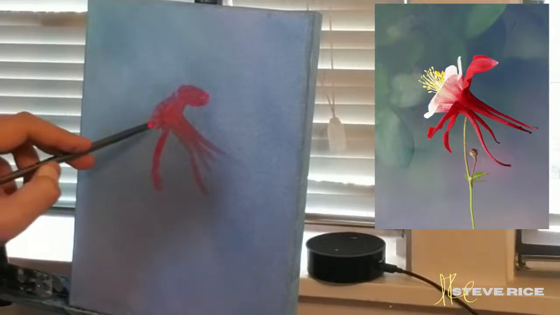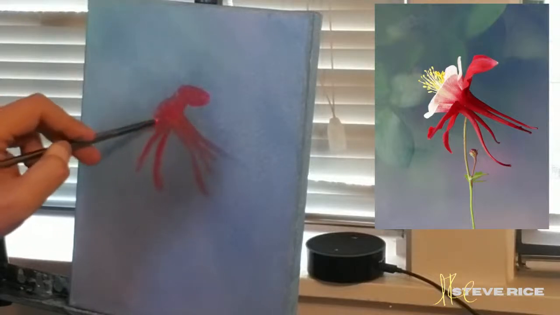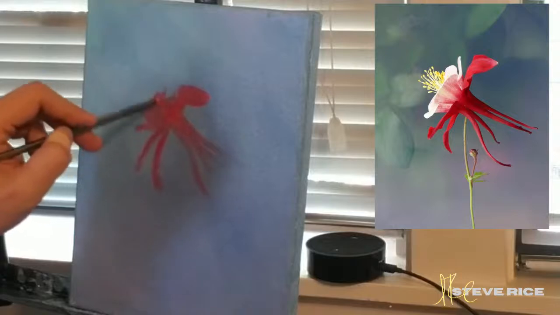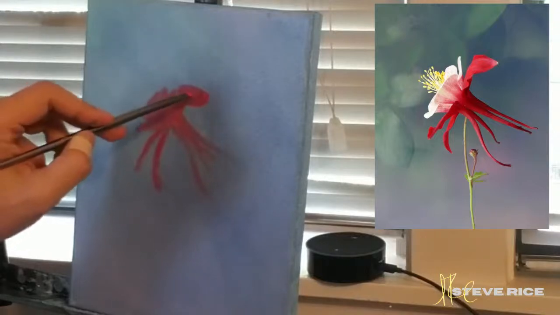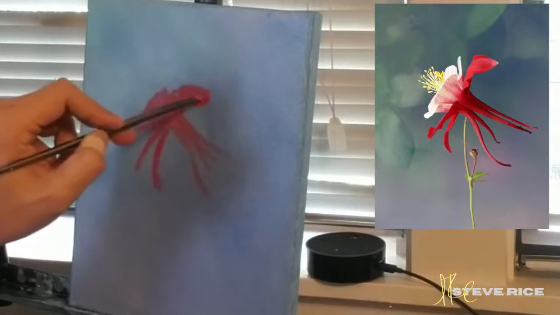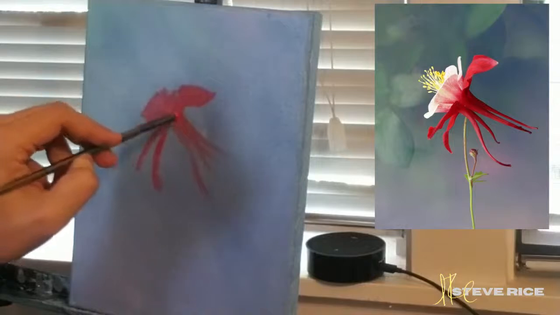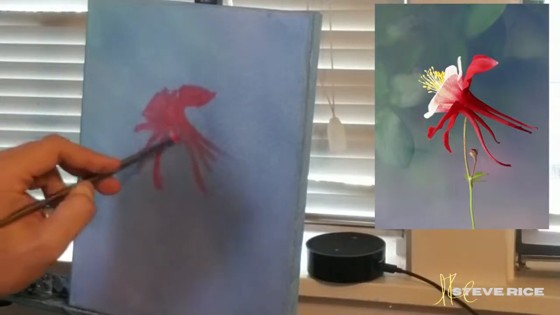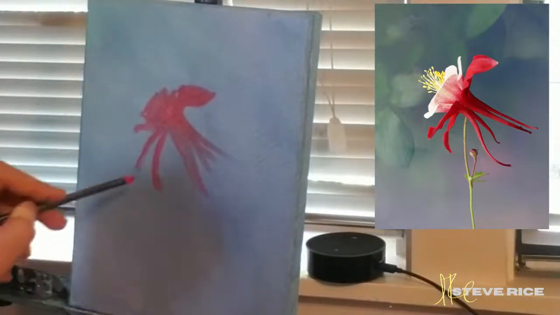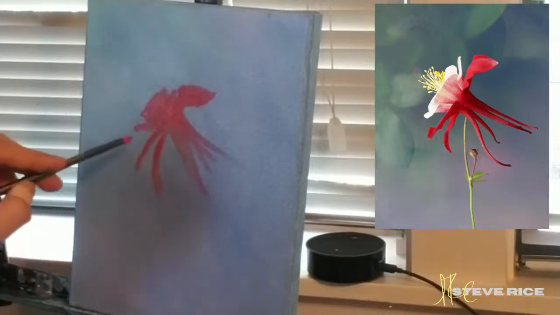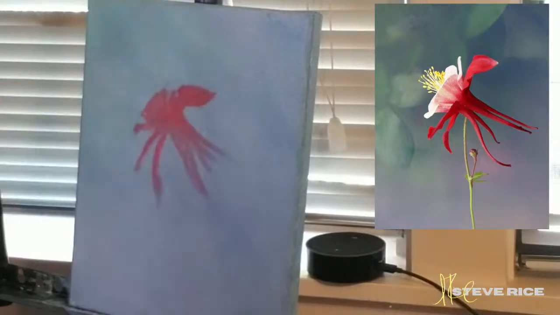Then we can refine it as we go. Okay. We get basic shapes in here. Okay.